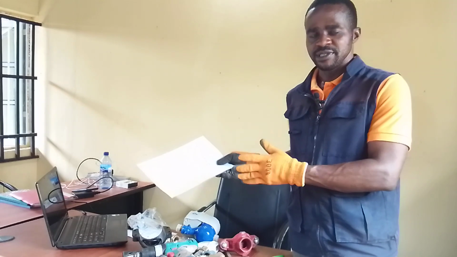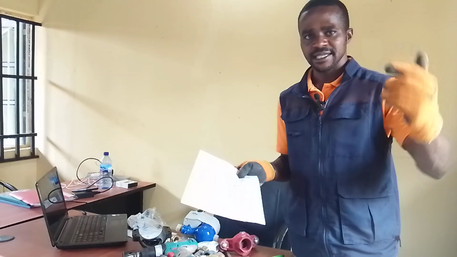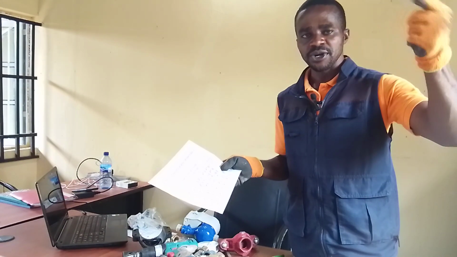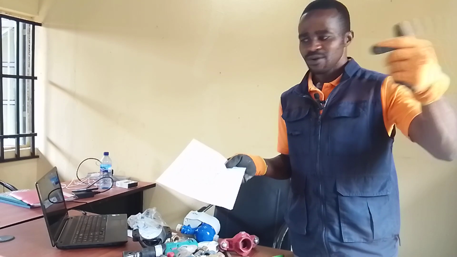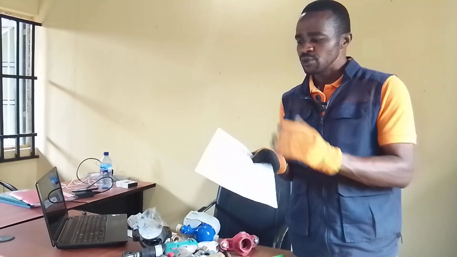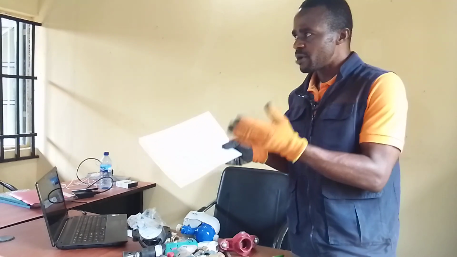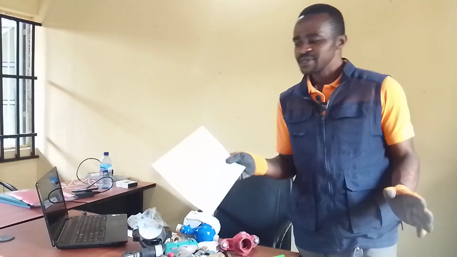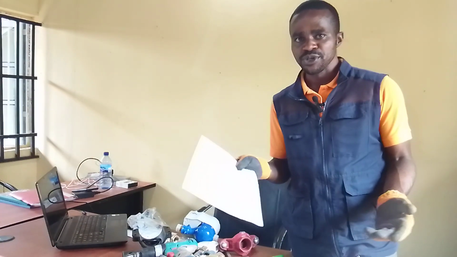We understand the difference between cable and wire. A wire is a single conductor, right? While cables are multiple wires interwoven as one. So in pump installation, we use cable. We don't really use wire. So now these cables come in different sizes, as we all know.